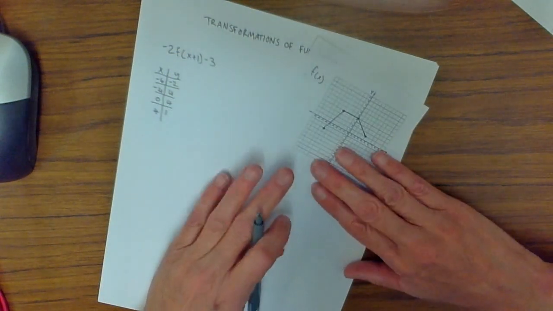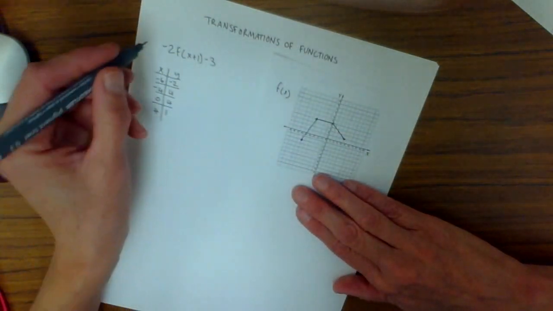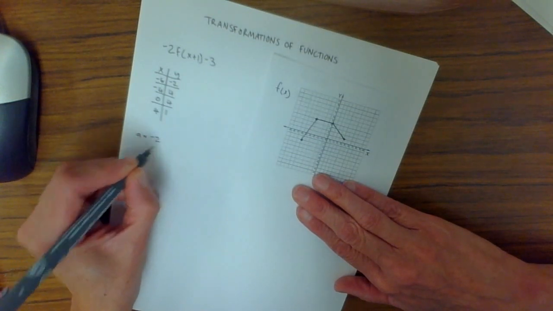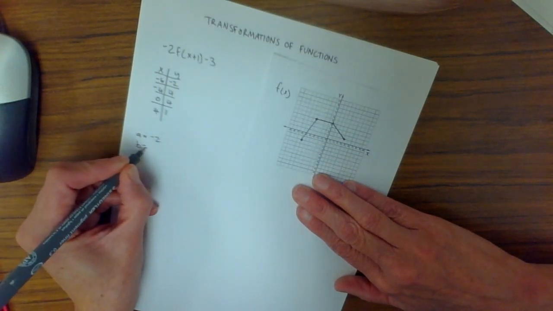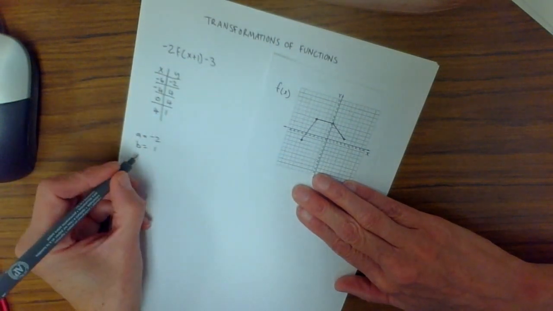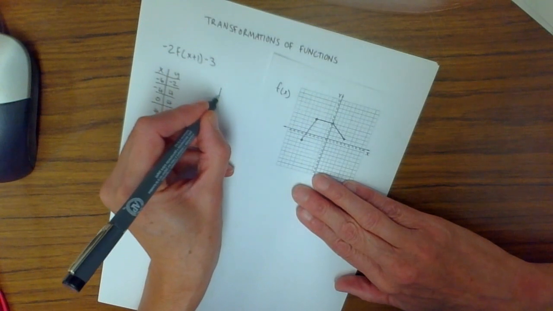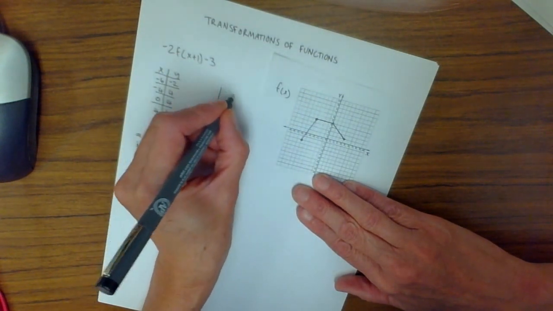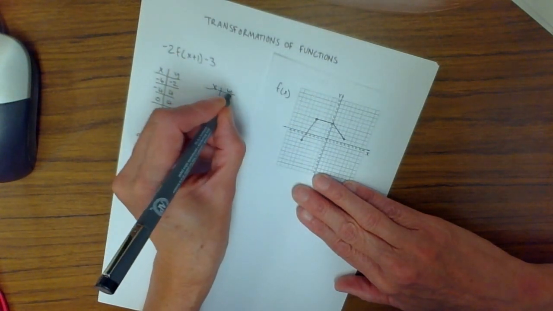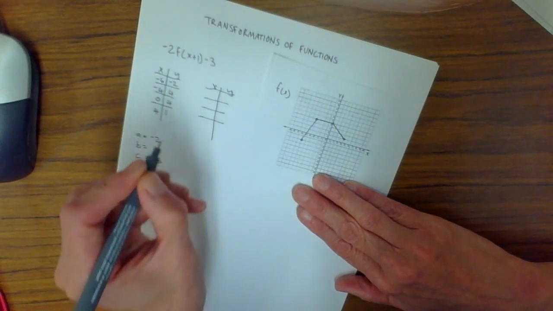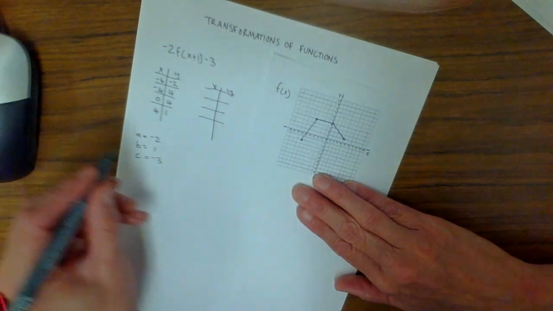And now I'm going to look at these transformations. I'm going to identify A as negative 2, B is positive 1, and C is negative 3. Now I'm going to figure out what my new points will be, and I'll follow the rules.